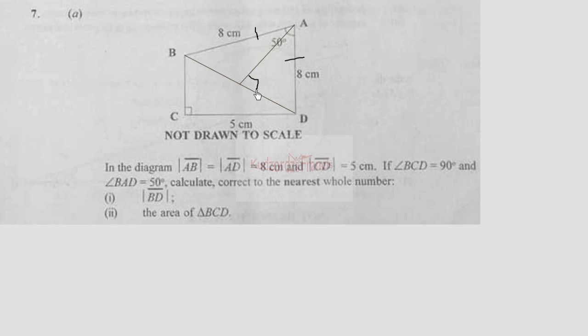If you understand the concept of isosceles triangle, this is the base. So if you drop an altitude from this to this, it will meet it at 90 degrees. Good. So it means we can call this place N. ND will be equal to NB. Now we can use trigonometry because this will be 25 degrees.